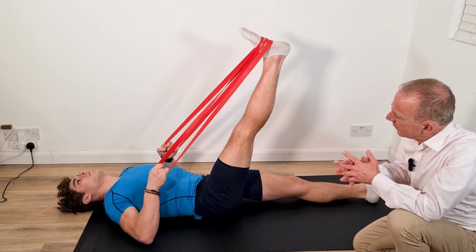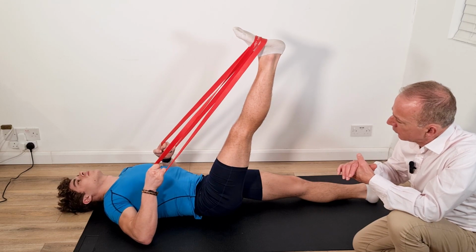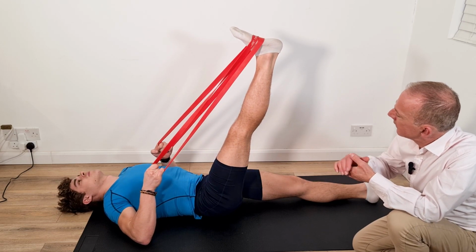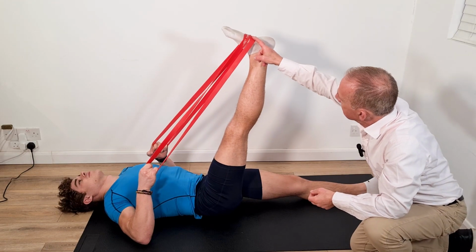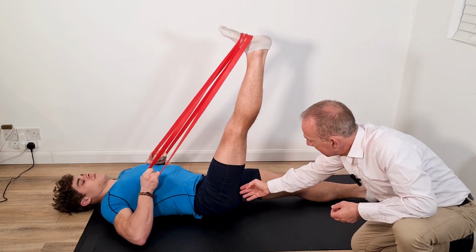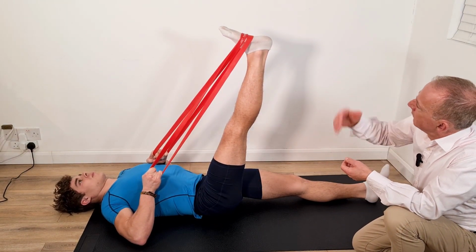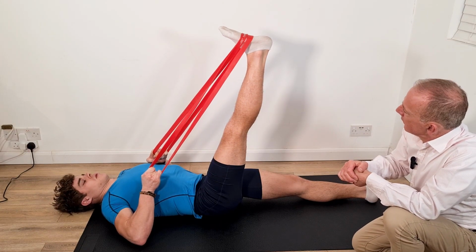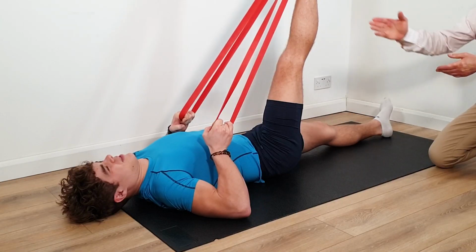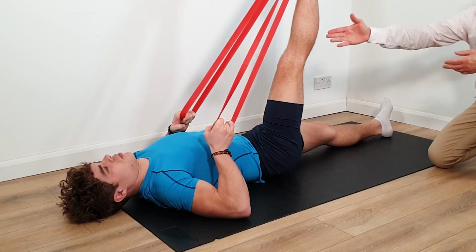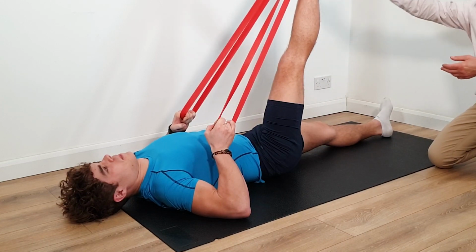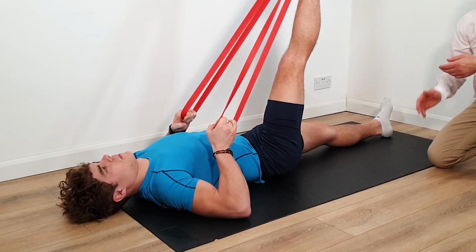When you reach the tension that you think you can't go any further, stay there and increase the tension a little bit on the band so that we are stretching the back of the leg a little bit more. So you're dorsiflexing your foot, as we say, stretching the back of the leg. So you're stretching the hamstrings, the calves, but also the sciatic nerve, which is embedded in all these muscles.